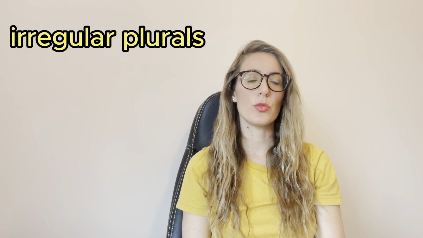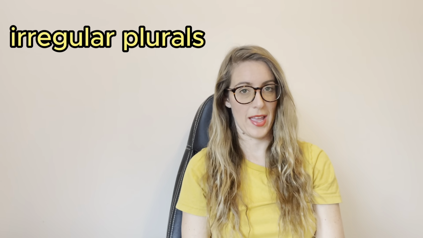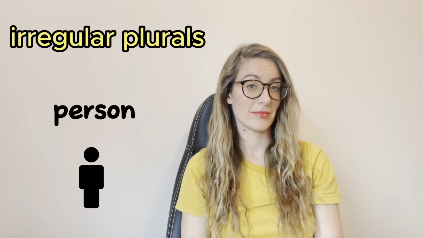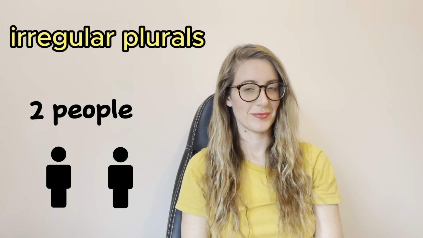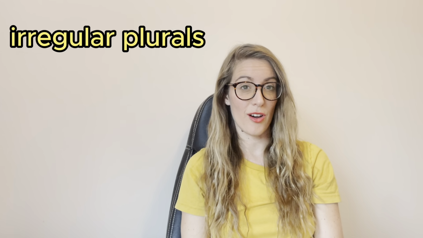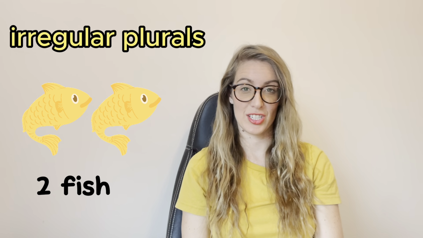Now, there are some nouns that do not follow this rule, and these are called irregular plurals, and they change in a different way. Like person, 1 person, 2 people. Or some of them don't change at all, like fish. 1 fish, 2 fish. But we will review more of these in another lesson.